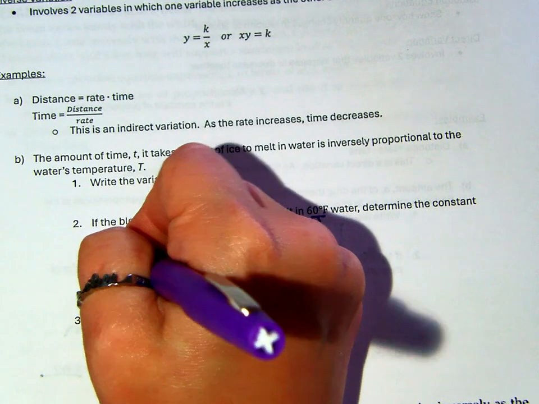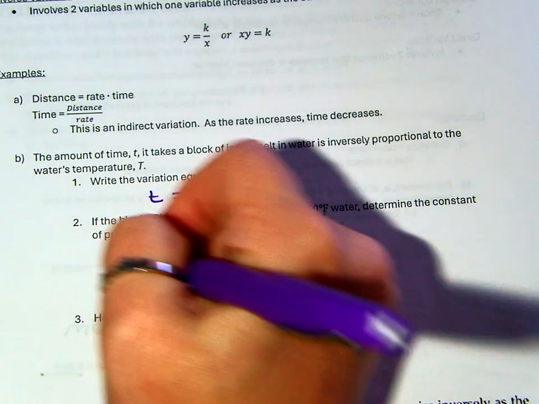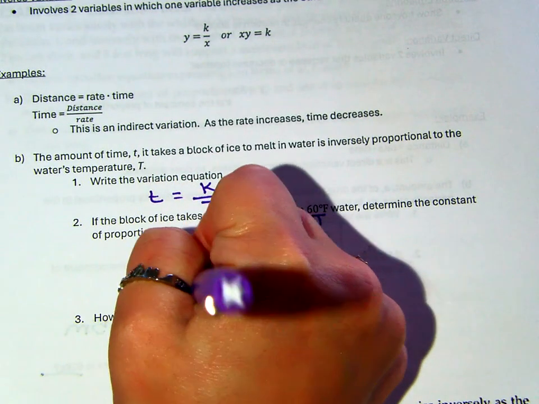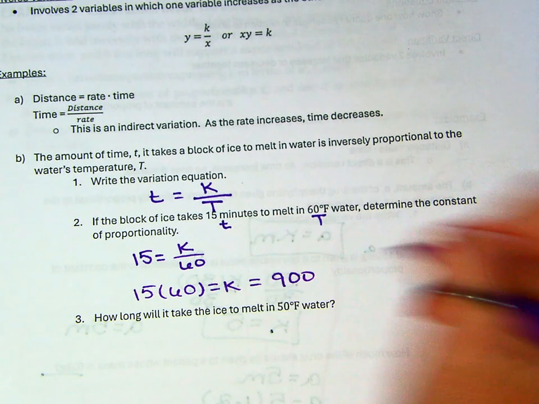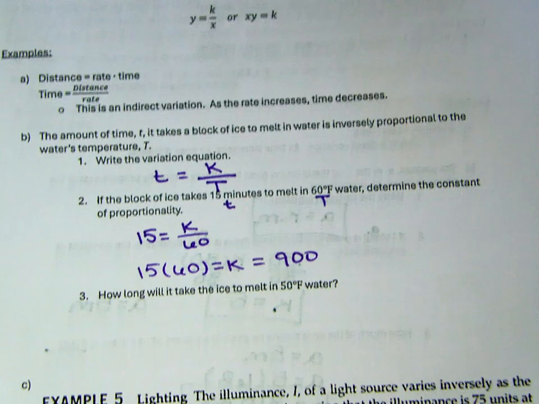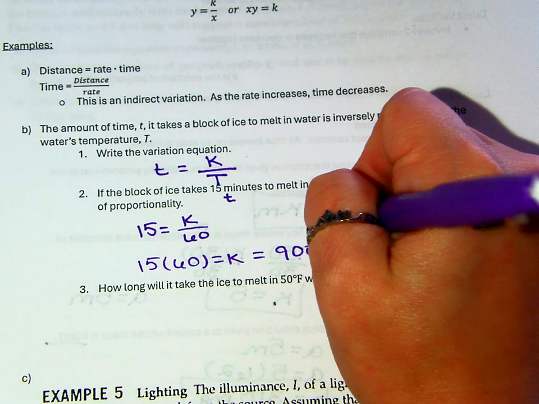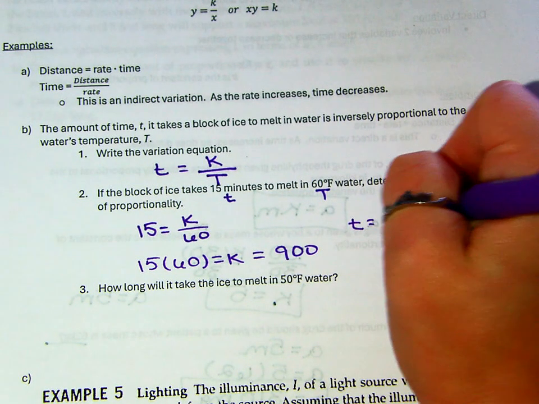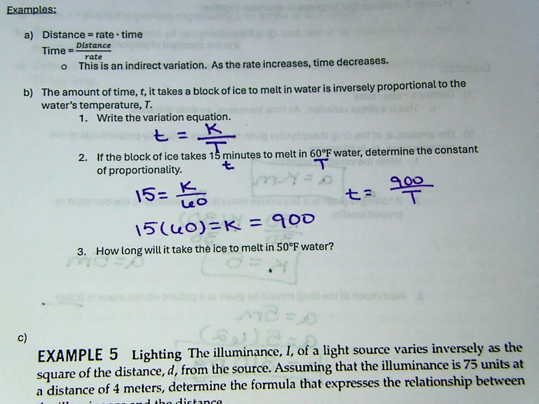It says 15 equals K over 60. So you're going to take 15 times 60 to figure out what K is. 900. The constant of proportionality is 900 in this case. So that means a more accurate representation of the equation would be T equals 900 divided by the temperature of the water, and that's going to tell us how long it takes for that ice to melt, which is what we use for the next step.